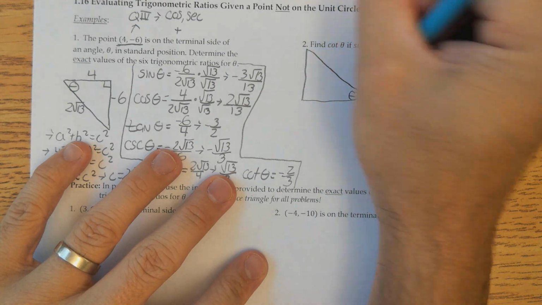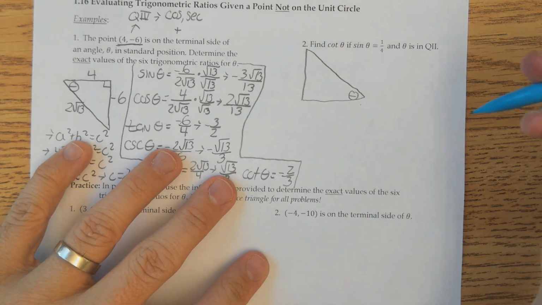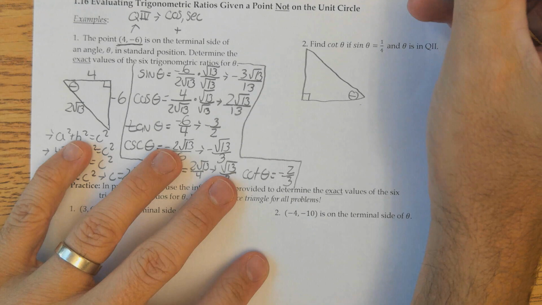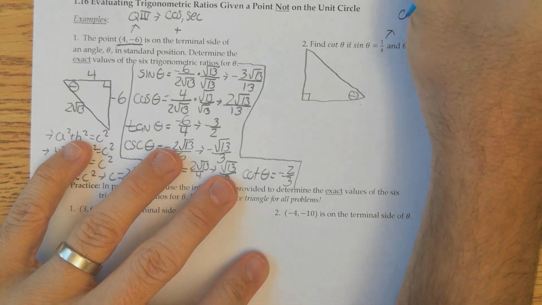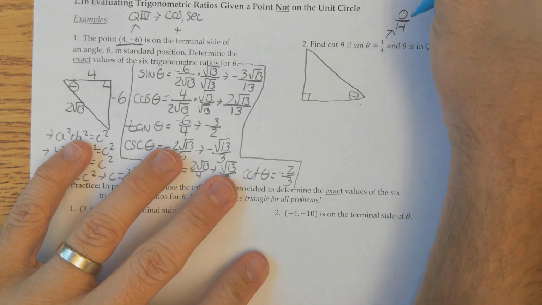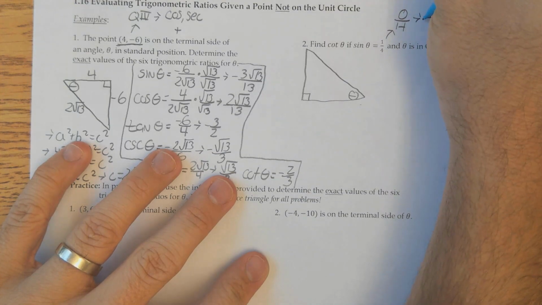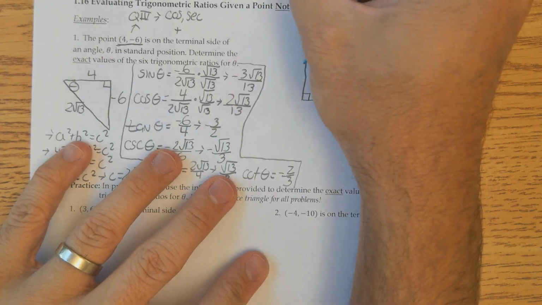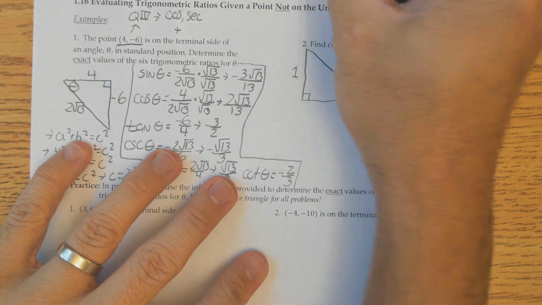Again, theta always goes closest to the origin. So our theta is going down there, and let's label what we know. Well, what do we know about sine? Sine is equal to opposite over hypotenuse. So that means the opposite side length should be 1 and your hypotenuse should be 4. So we're going to go 1 here and 4.